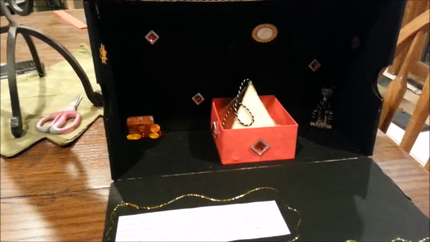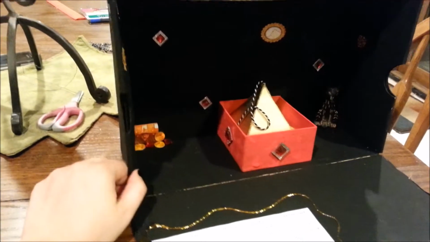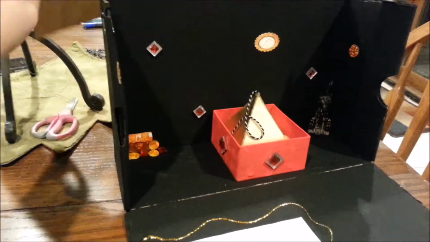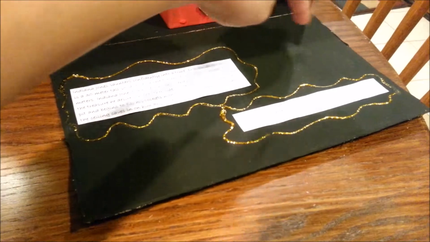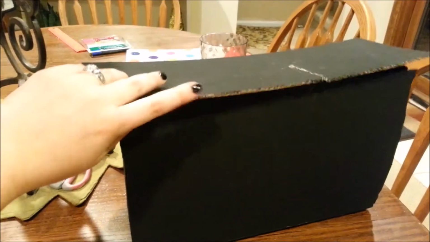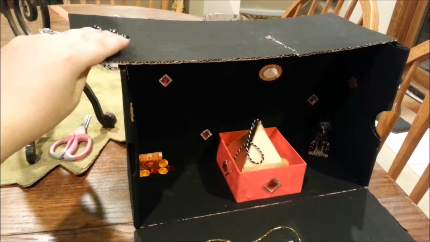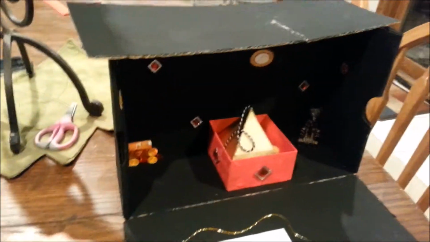Alright, to make our model, we have a shoebox here that we painted with black paint, and we cut off one of the sides and the little things that come along the top. So you can shut it like this and it looks all pretty. Anyways, this is a piece of cardboard that we also painted black for the roof of the pyramid.